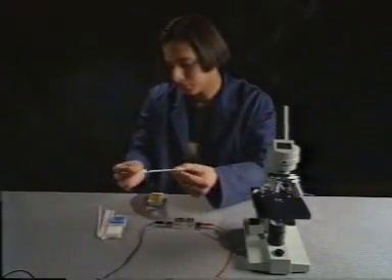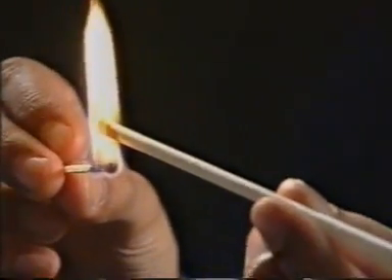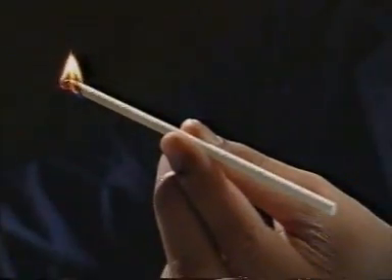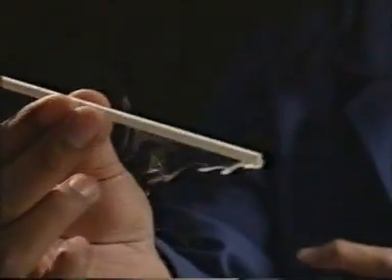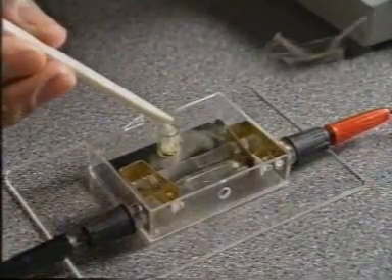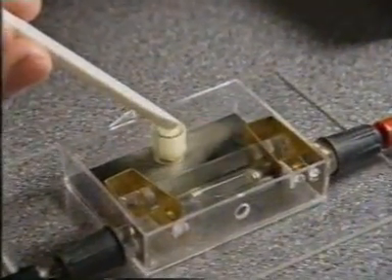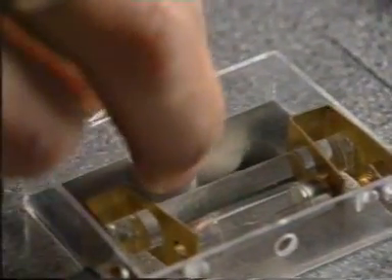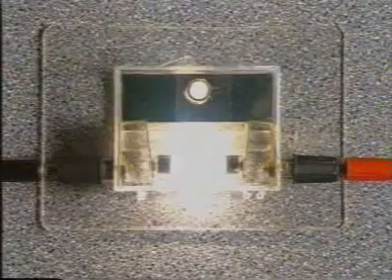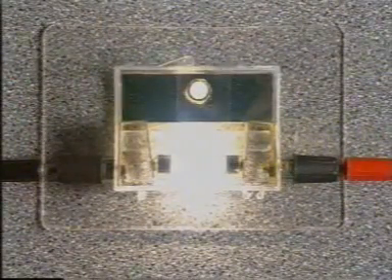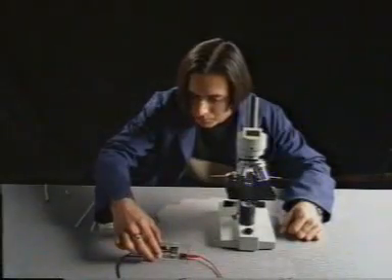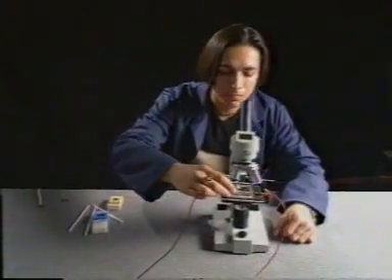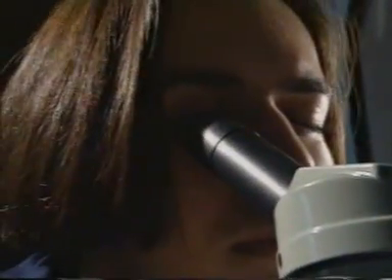Some of the evidence comes from looking at how smoke appears under a microscope. Smoke from the straw is injected into a small container. A lid keeps it in place, and a bright light enables it to be viewed under a microscope. It looks like tiny jittering points of light.